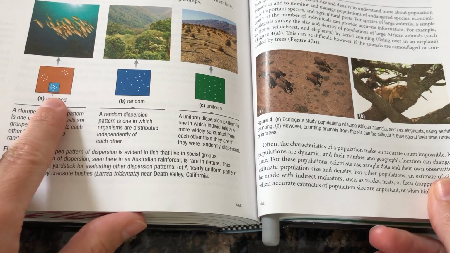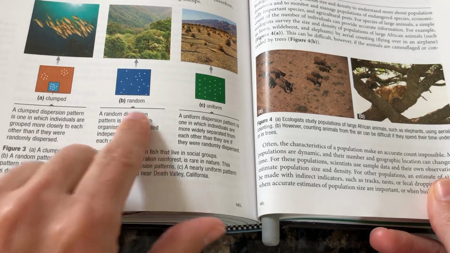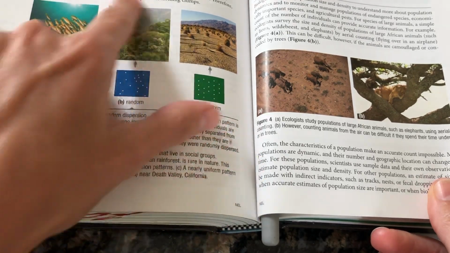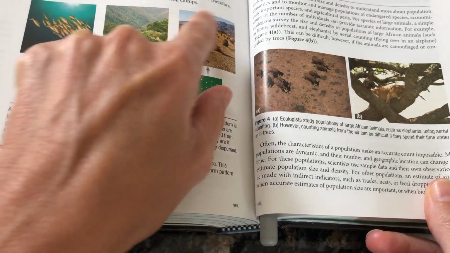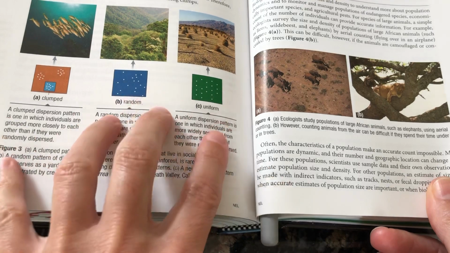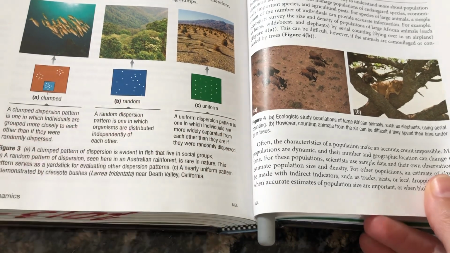It's as simple as clumped, okay? And they show you a school of fish. Random, like trees that'll spread out randomly. And uniform, where things are like perfectly placed, okay? So those are your three types of dispersion.